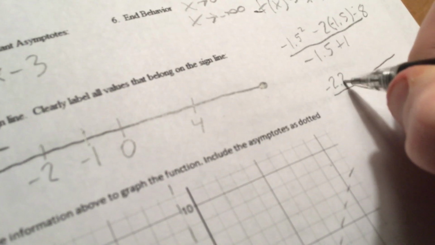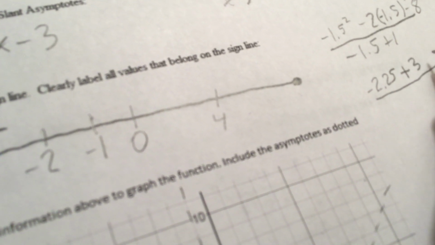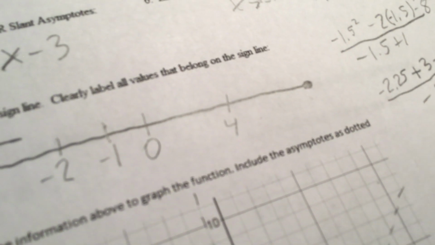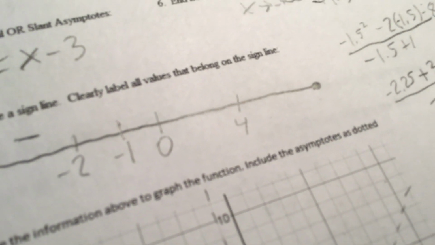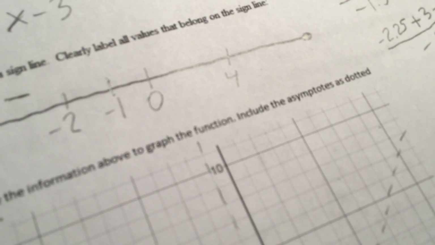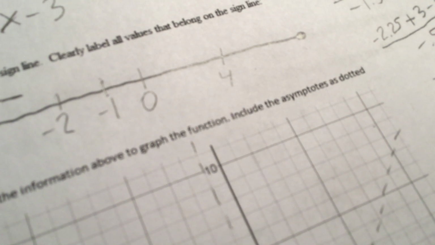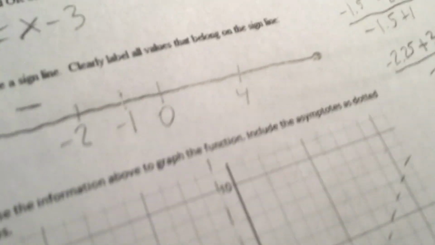So 2.25 plus 3 minus 8, or negative 0.5. Oh, I hate this.